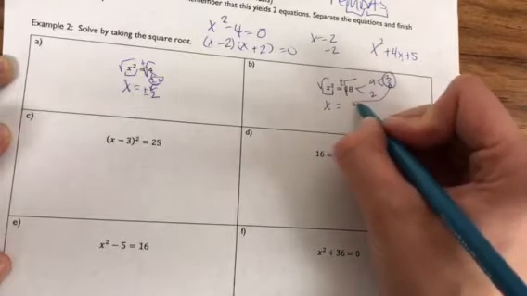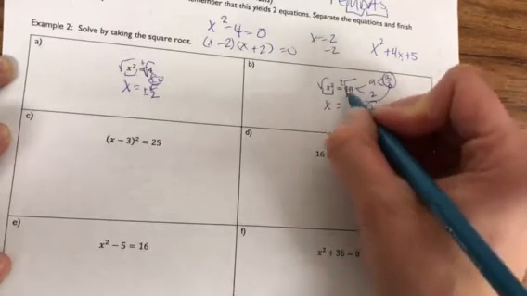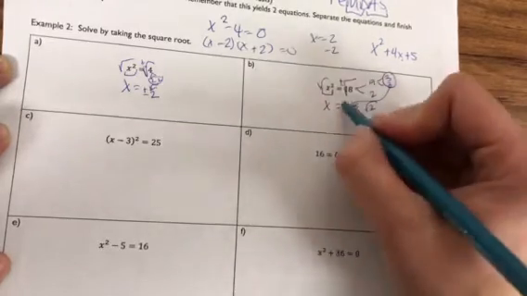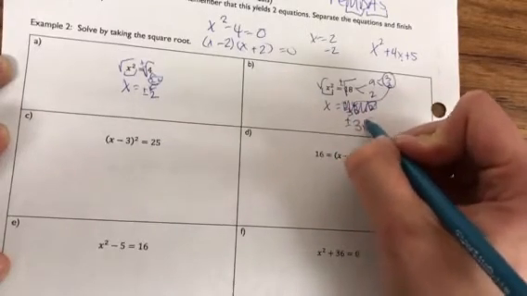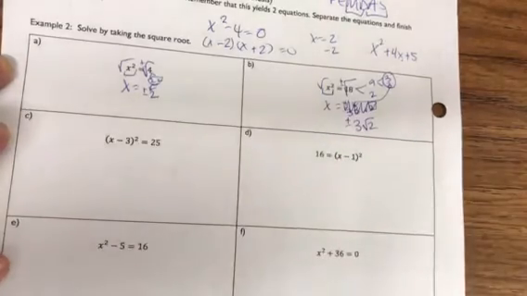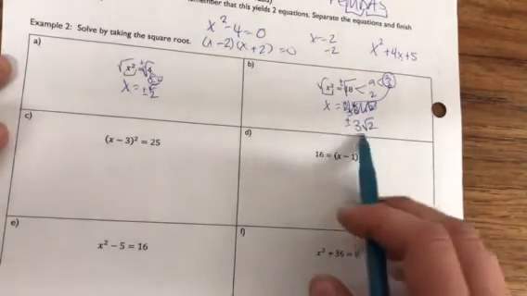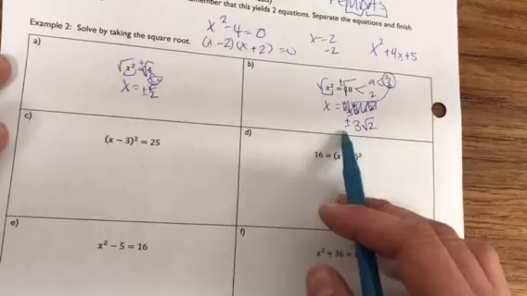So the 3 comes out, and then the 2 stays at home, and then we have our plus or minus. Well, that was not anywhere close to what I wanted. Plus or minus 3 root 2. That's what I wanted to write. Okay? So this becomes our answer that we have here.